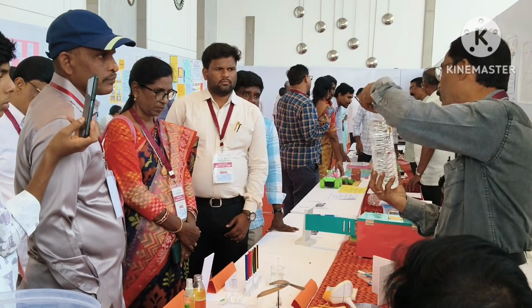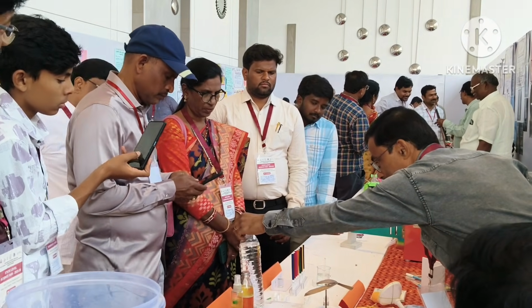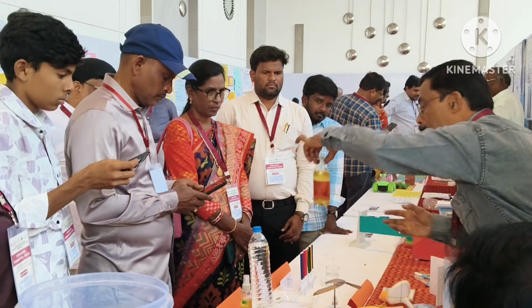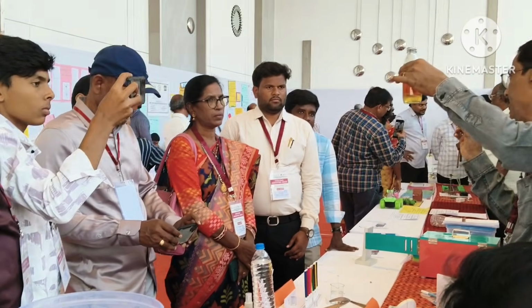The Cartesian diver is placed in the water bottle. And various liquids are being seen here. So under this, this is honey. Honey is very dense.